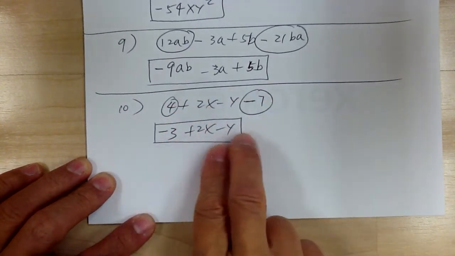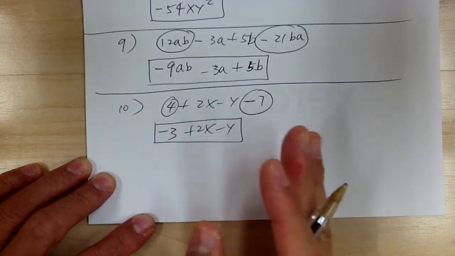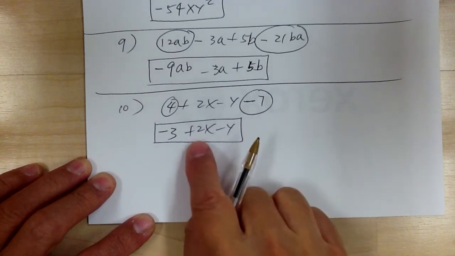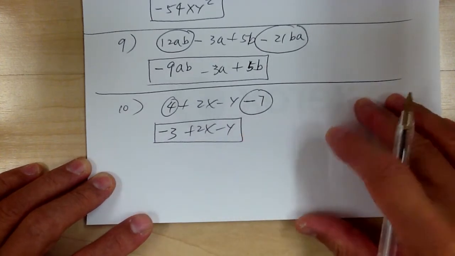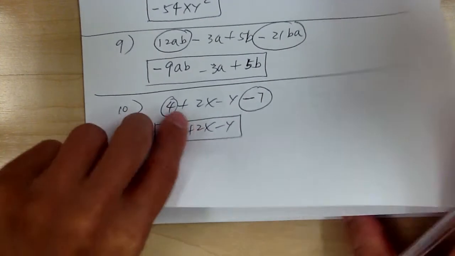Now the order of the terms right now doesn't matter. You can switch the order. So if you have 2x minus y minus 3, that's fine. Okay, let's go to number 11.